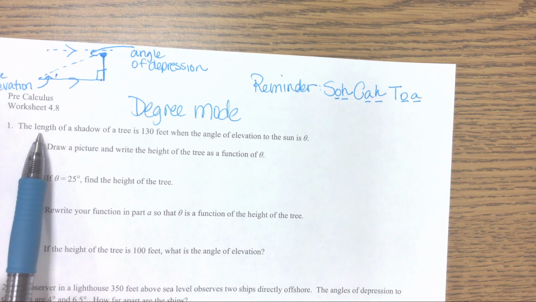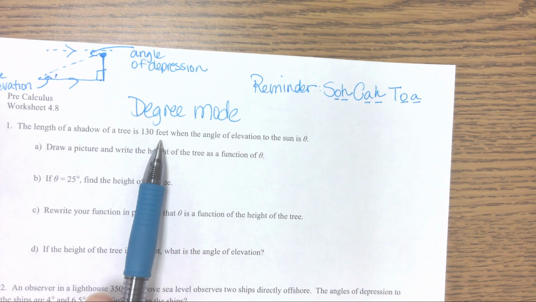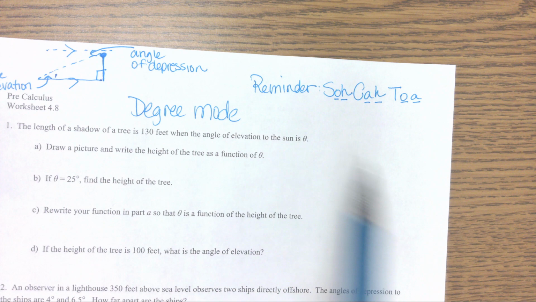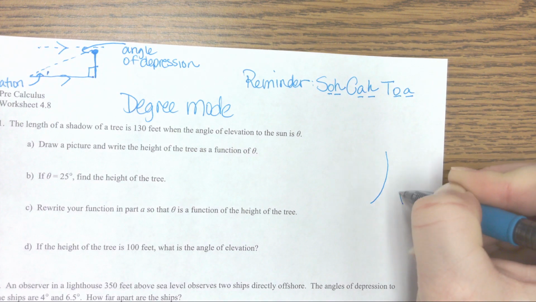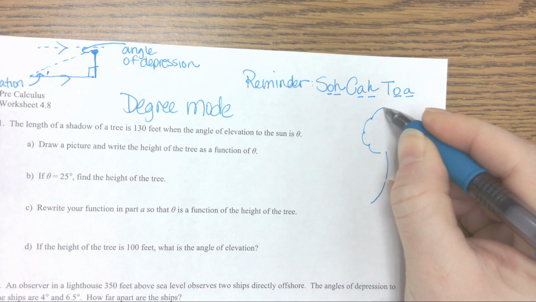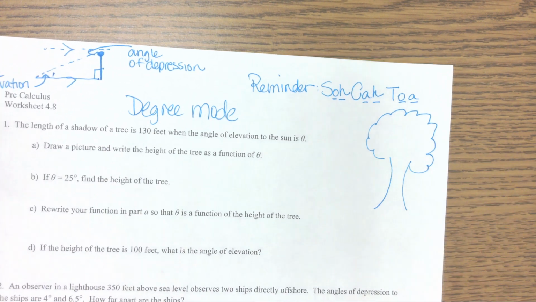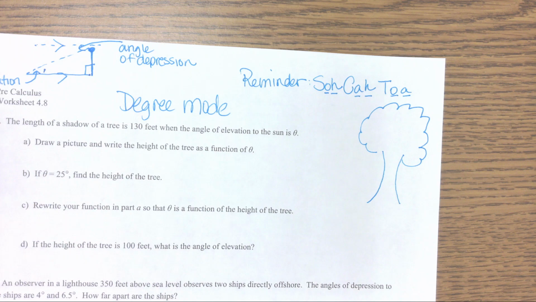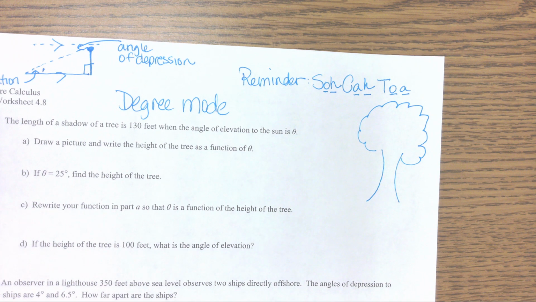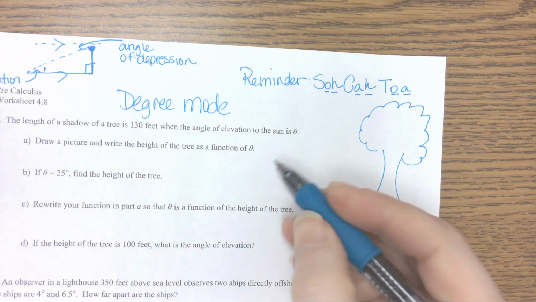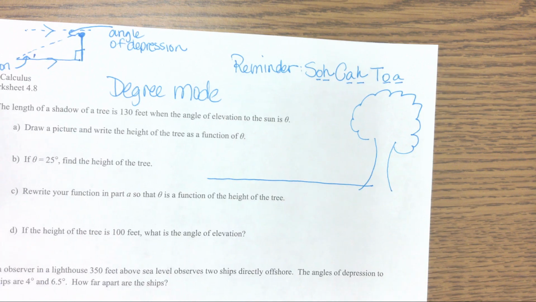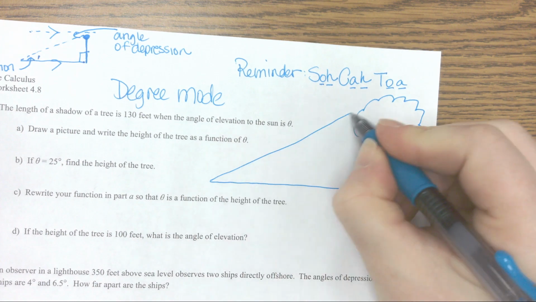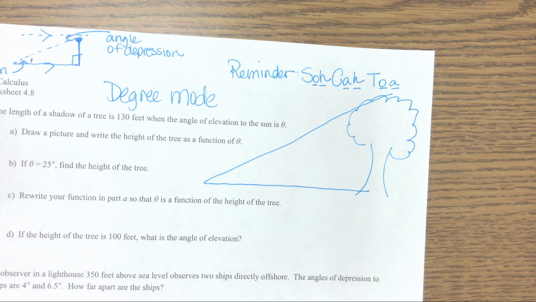The length of a shadow of a tree is 130 feet when the angle of elevation to the sun is theta. Would you draw a tree? I am not an artist, so please do not judge. There's my tree. Can you tell it's a tree? If you don't even want to draw a tree, just draw a stick so you know that's where the tree is. I have an angle of elevation from the ground up to the top of the tree, so we're going to draw a triangle. Do you see how this would be a right triangle?